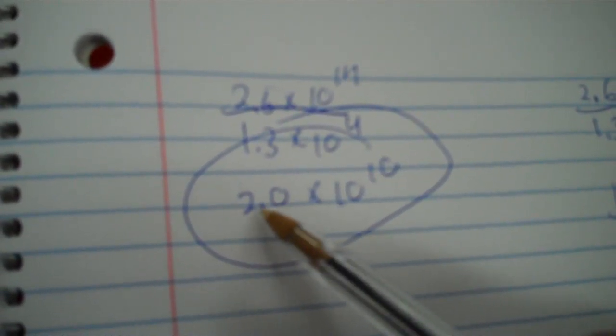Now, when you're dividing with exponents, you cross out the 10 on the bottom and then subtract. So that would be 10 to the 10th. So I have 2.0 times 10 to the 10th. Okay, there we go. And I'm good. I circle it because I have one digit and it's a 2. It's not a 0. So that's good.